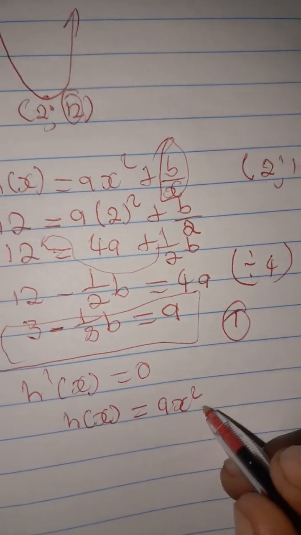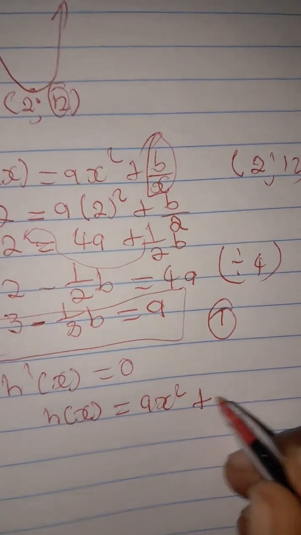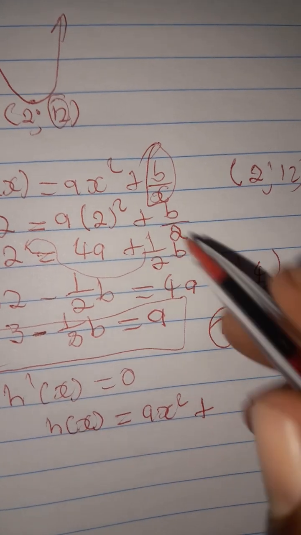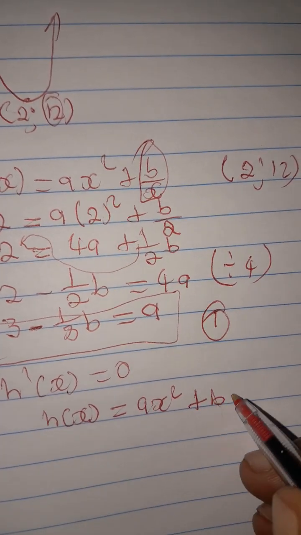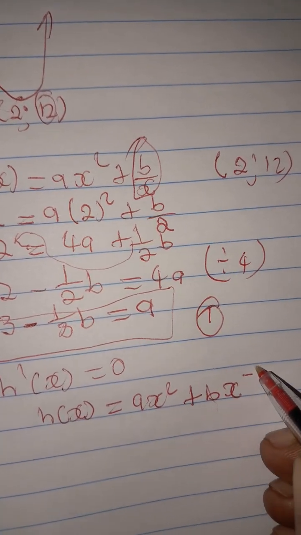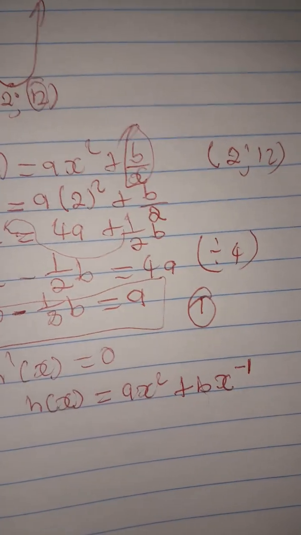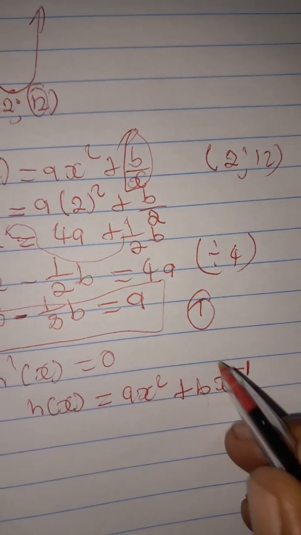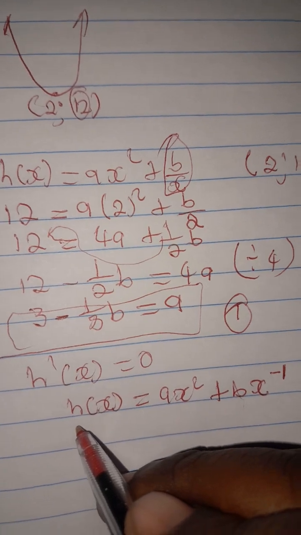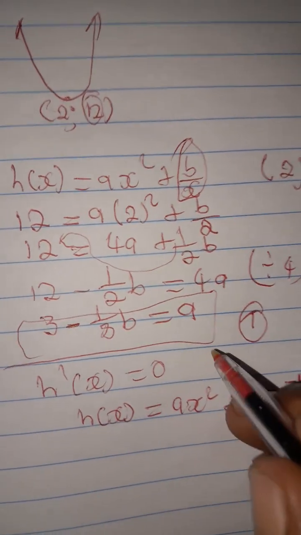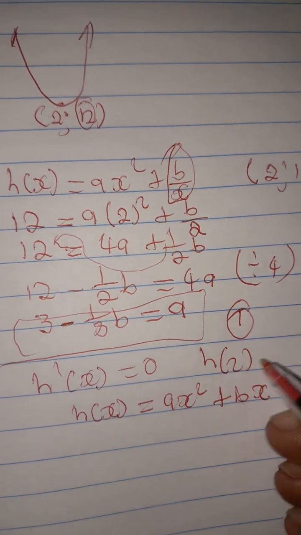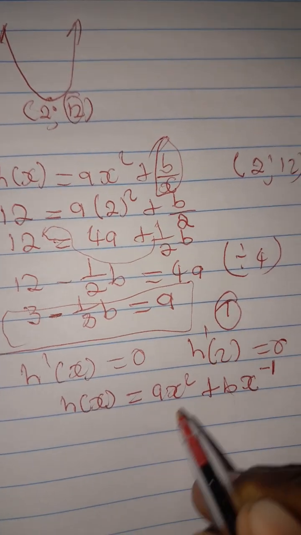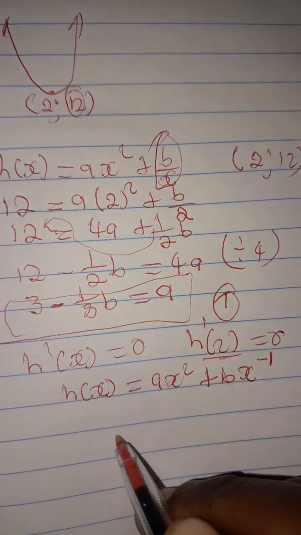Let's fix this. b divided by x, it changes the sign when we change to exponential form. We are going to have bx to the power of -1. Remember, this happens when h prime of 2 is equals to 0. The derivative of h at 2 is equals to 0. Yes, it should be like this.